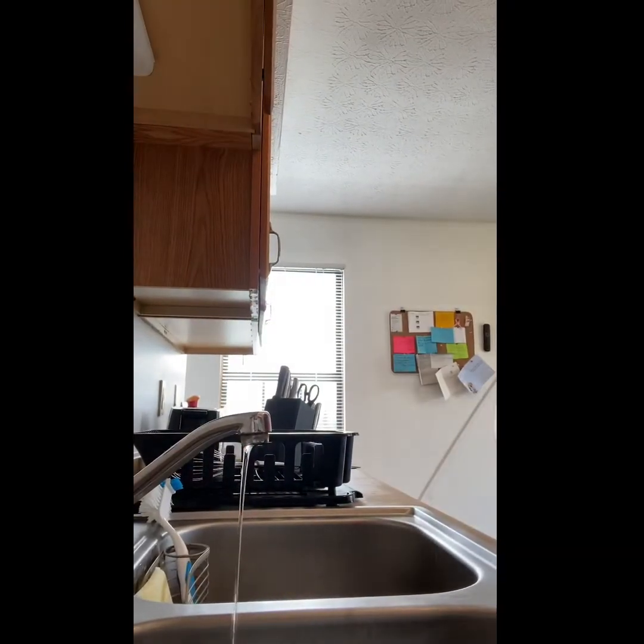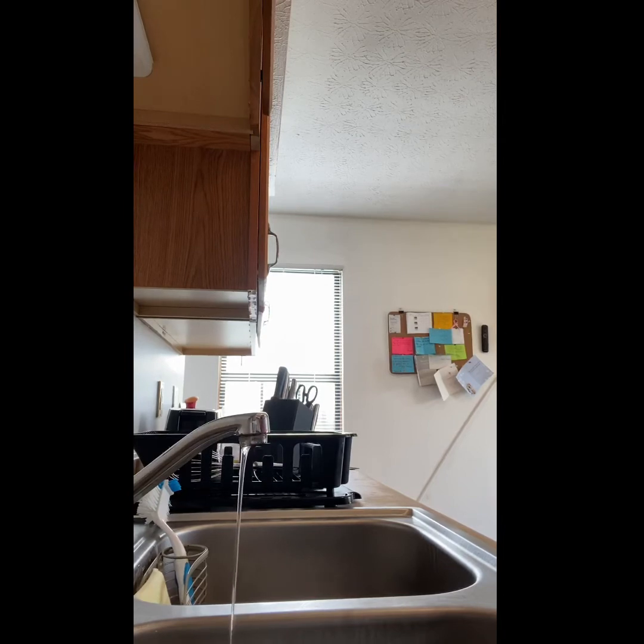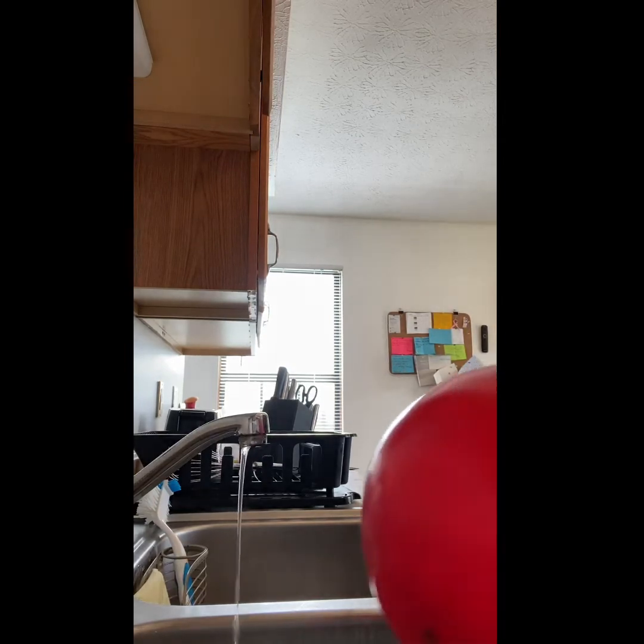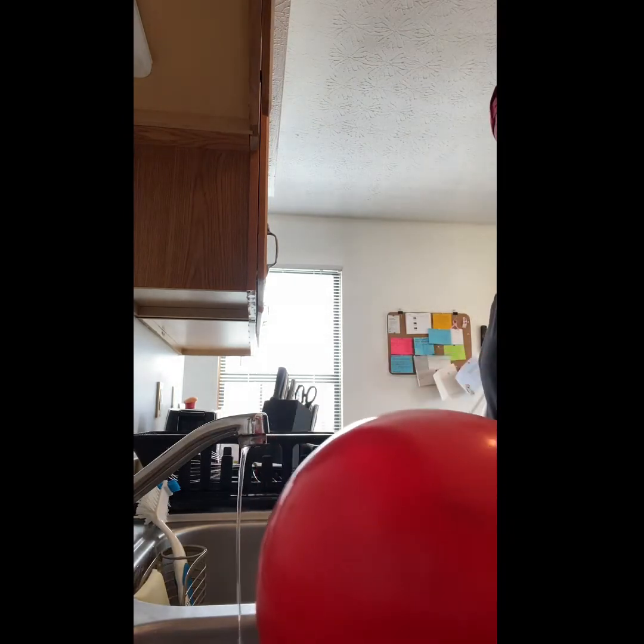This is one of my favorites. So you want to get a stream of water like you can see here from my faucet, charge up your balloon, and then hold it close to the water. Don't touch the water, and watch what happens. The water is attracted to the static charge that's on the balloon.